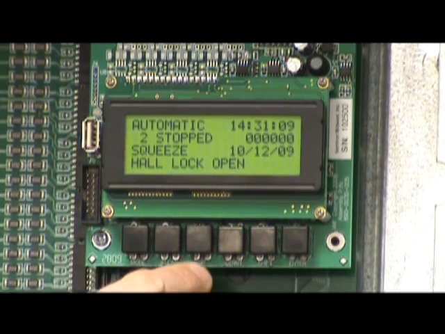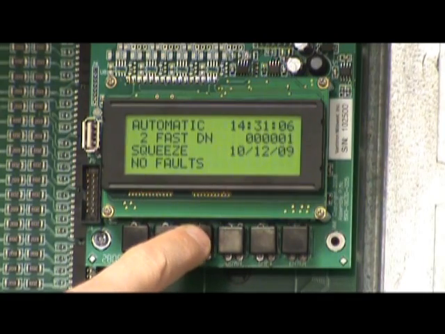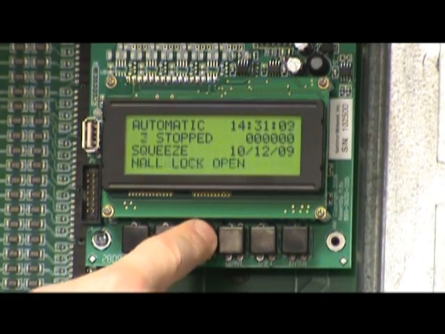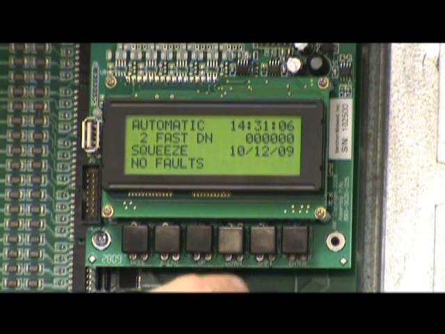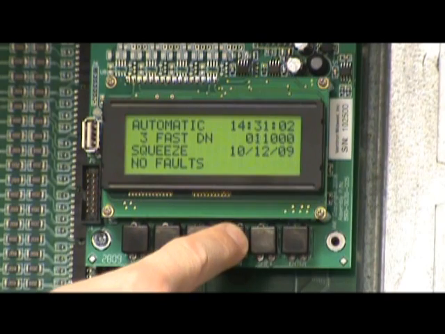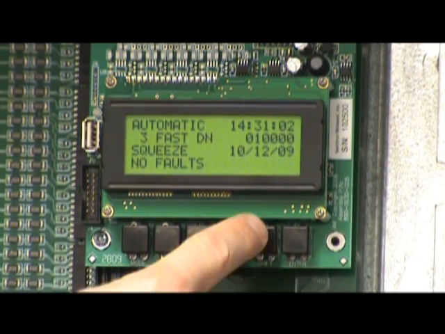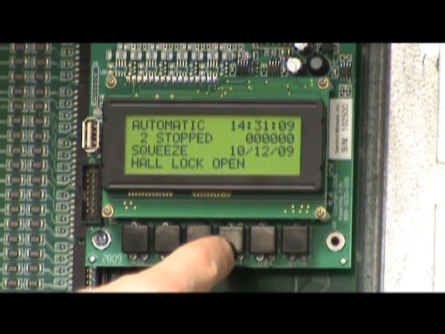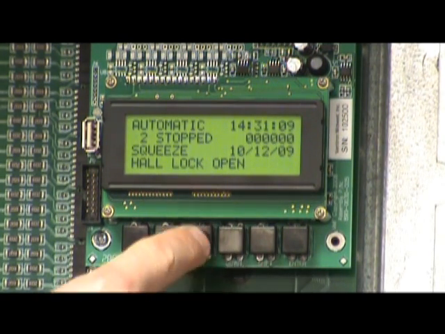From this point, we can use the up button to rewind. I'm going to push it in a few times. You can hold it in, it will just keep rewinding. Or you can use the down button to fast forward. The shift button jumps you right to the fault. So if you rewind a little too far and you want to go back to the fault, just hit the shift and it will jump you fast forward right to when the fault occurred.